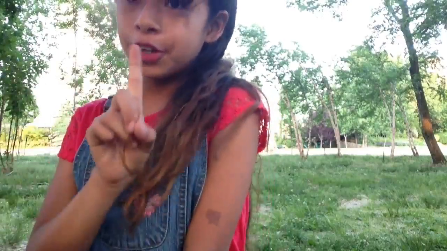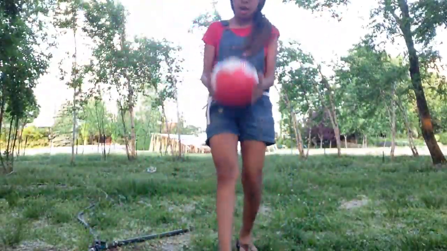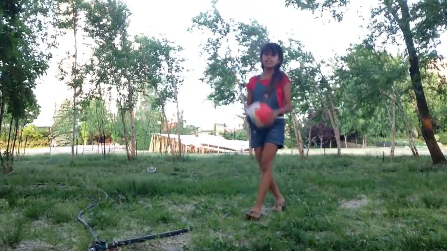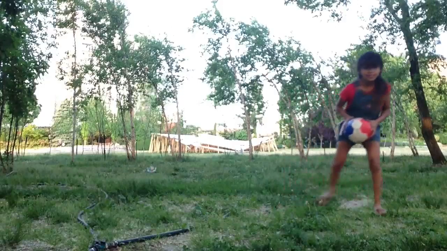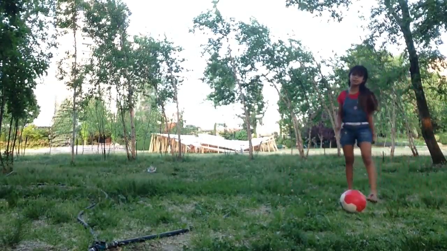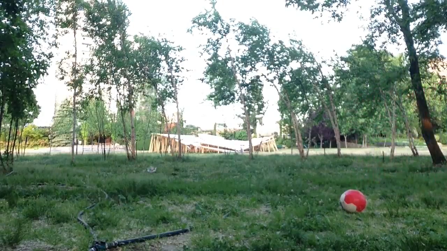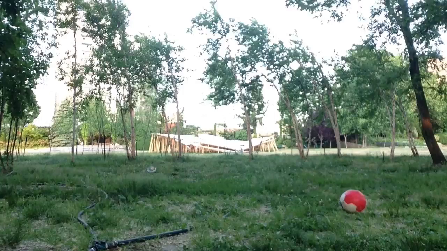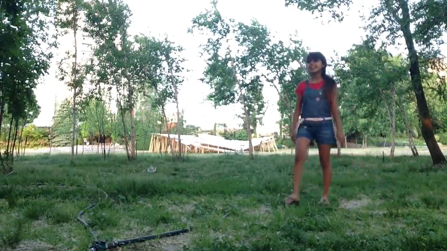Another example of Isaac Newton's first law is a ball. A ball is an object that can be at rest. So you put this object down on the ground, and if I don't touch it, it's at rest. But if I come along and I kick it, then it's no longer at rest. It's in motion.